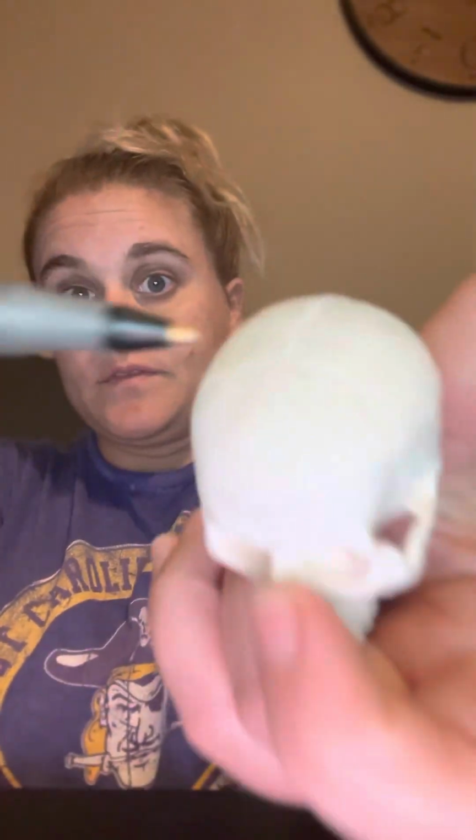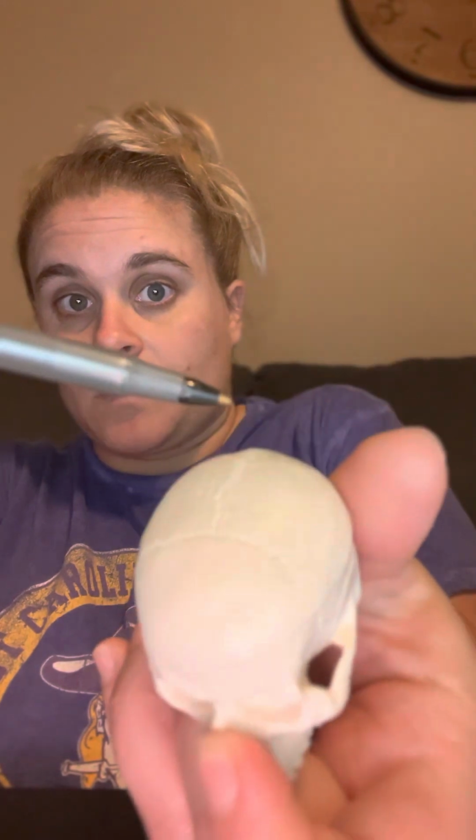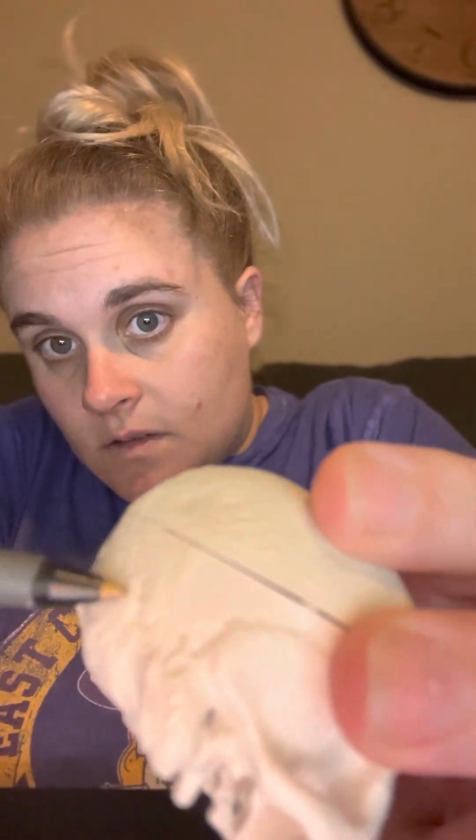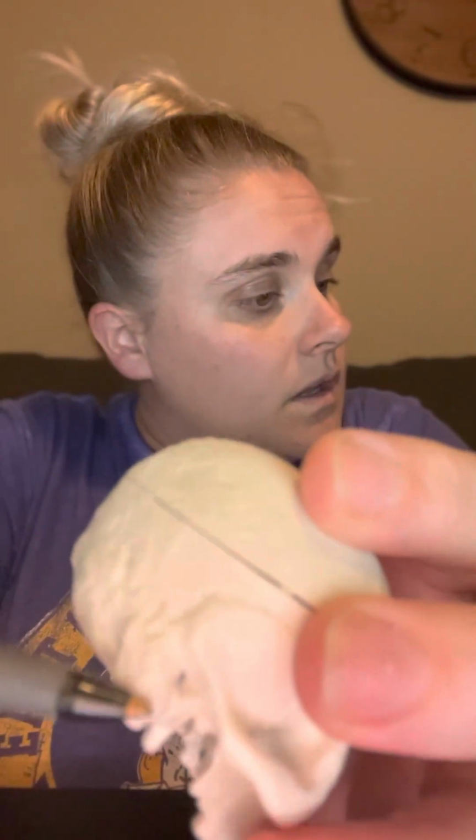Okay. So you've got the frontal bone, parietal bone, occipital bone, temporal bone. You've got the coronal suture. You've got the sagittal suture. You've got the squamous suture. And you've got the lambdoid suture right here.